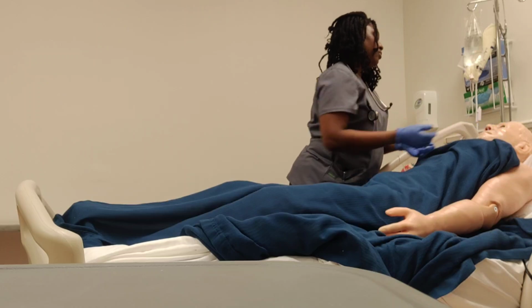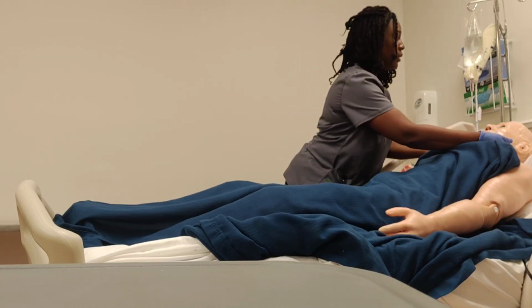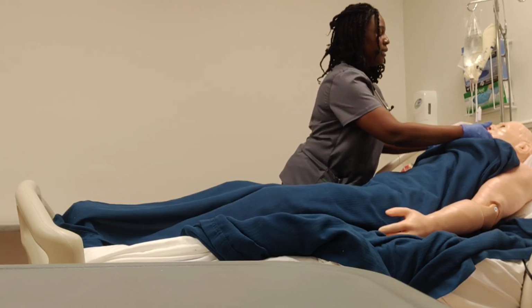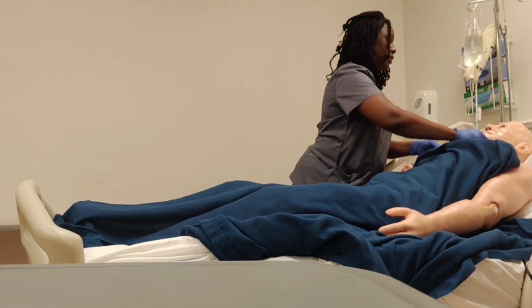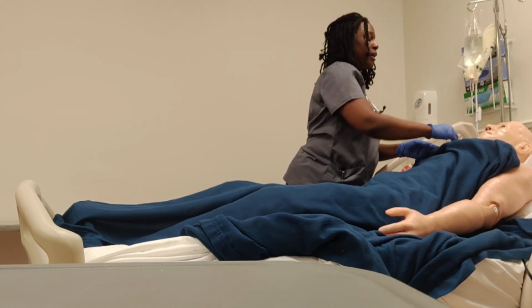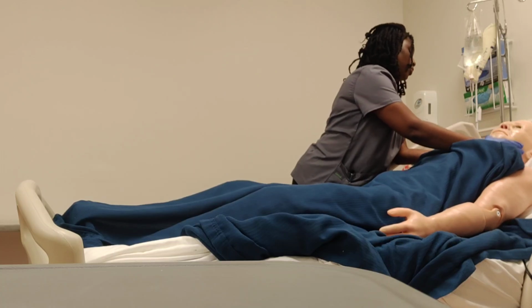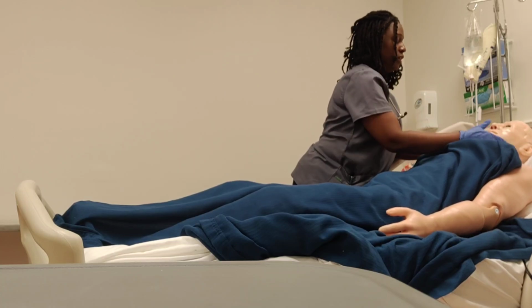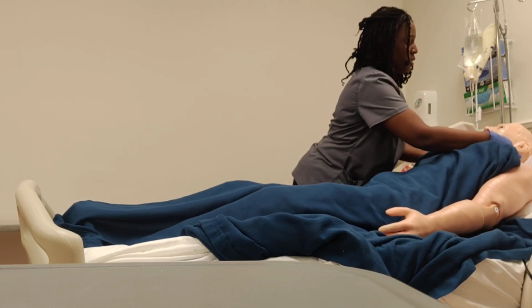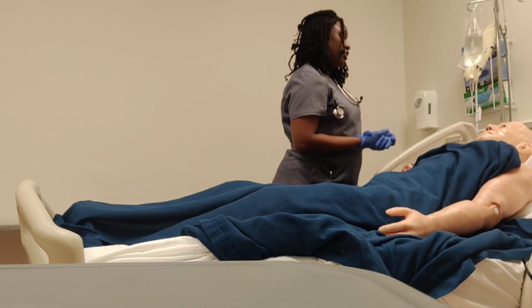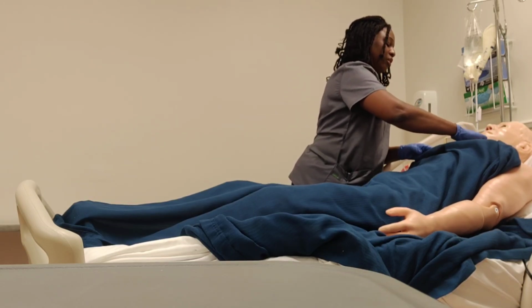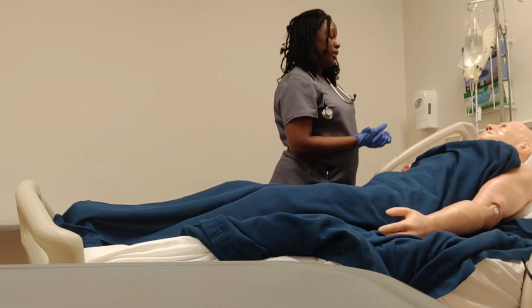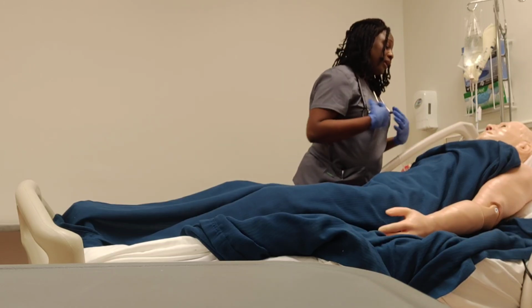Patient lymph nodes seem to be intact. I'm also going to be checking the neck for alignment, checking to make sure trachea is aligned. I'm going to be palpating the carotid artery one at a time. I'm going to have patient turn to one side while I check for jugular vein distension, and turn to the other side while I also check for jugular vein distension. None noted. I'm also going to be checking for skin turgor on patient. No tenting noted.